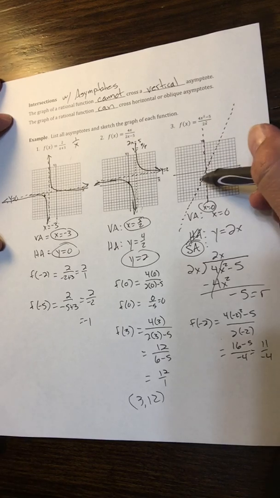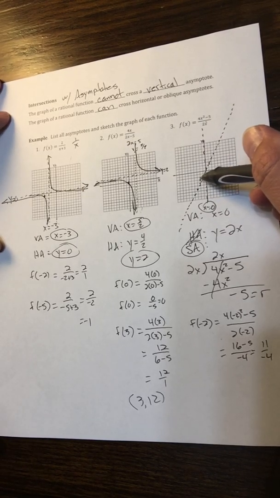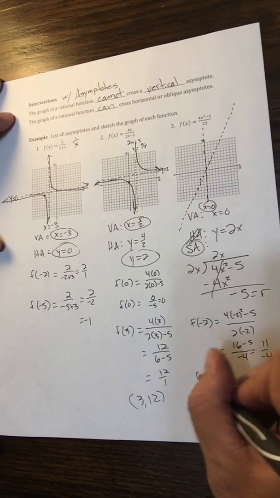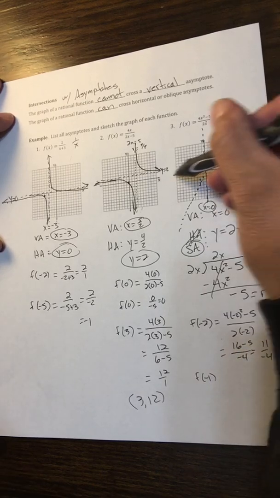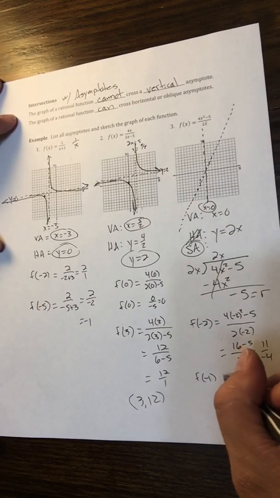Okay, but I'm having a hard time telling, is that above or below? So the secret is pick something closer to the asymptote. So I'm going to pick negative 1. I'm really mad at myself for picking negative 2 right now. If you go too far away, you're going to be real close to the asymptote. You can barely tell. Okay? So I'm going to pick negative 1 and see what happens.